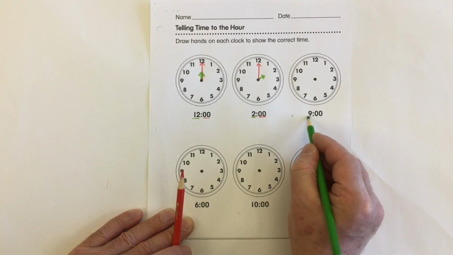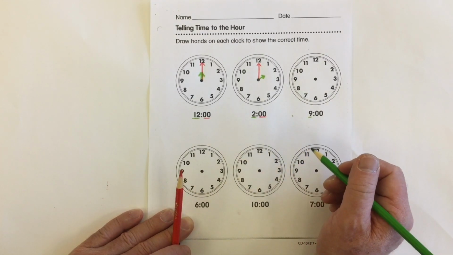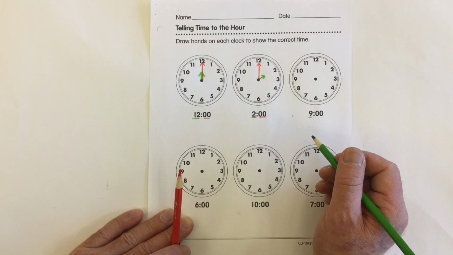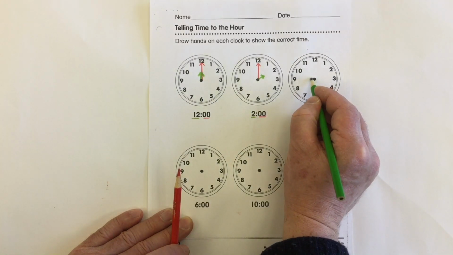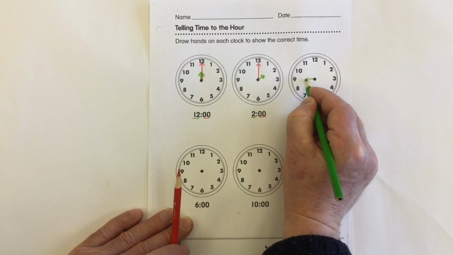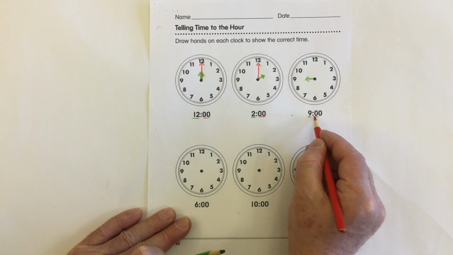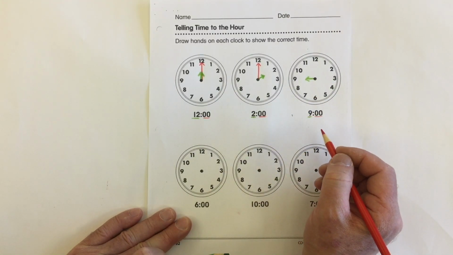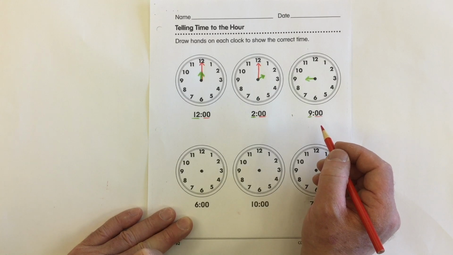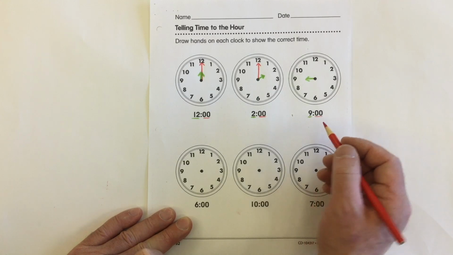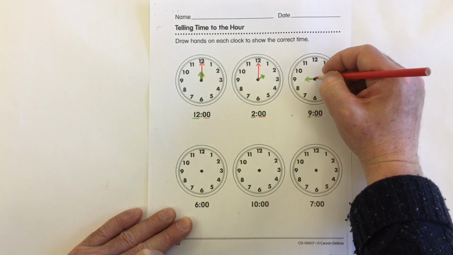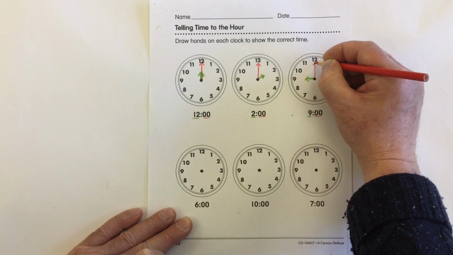What time do they want us to do here? 9. So where are we going to draw the short green hand pointing to? It's going to point to the 9. This one shows us how many minutes? 00. Where are we going to draw the longer red hand pointing to? Straight up to the 12.